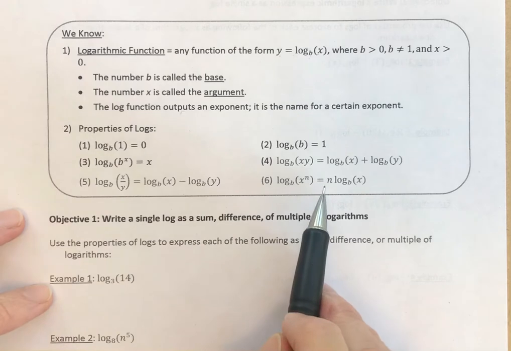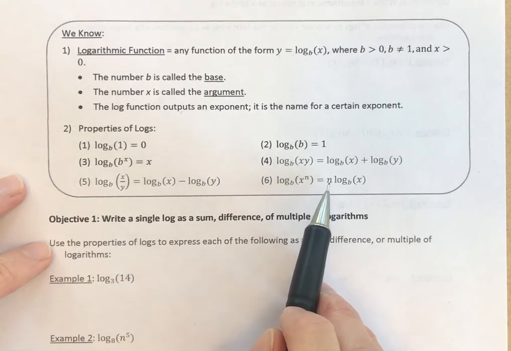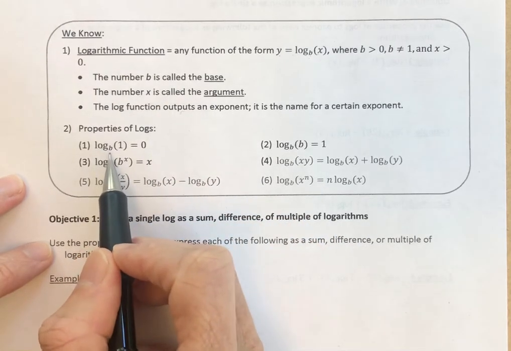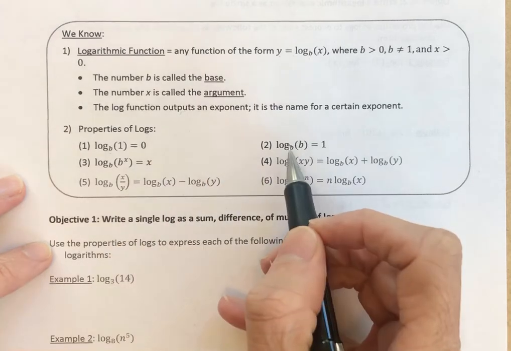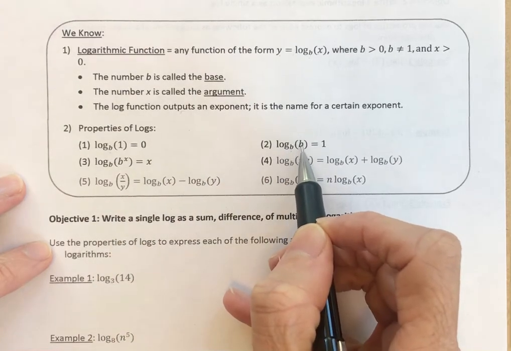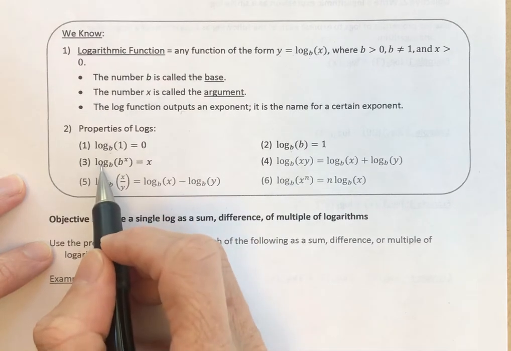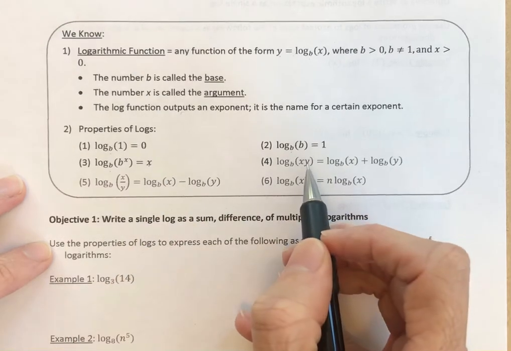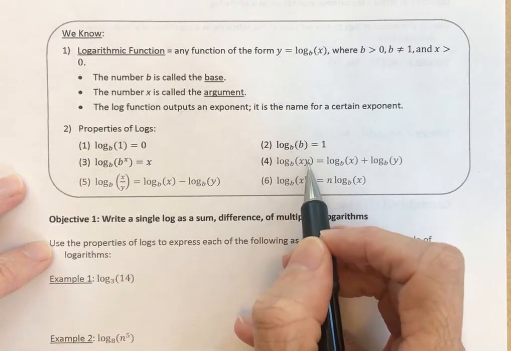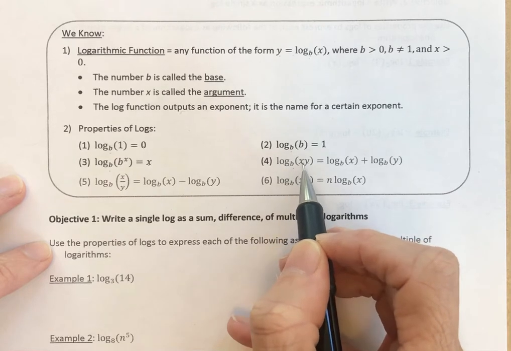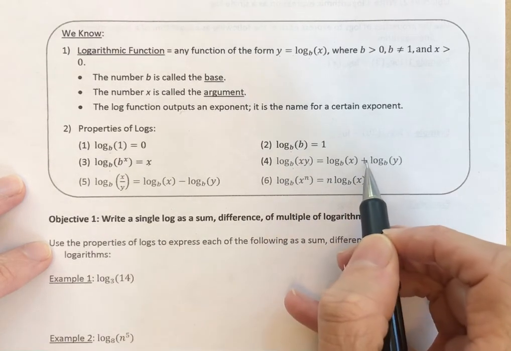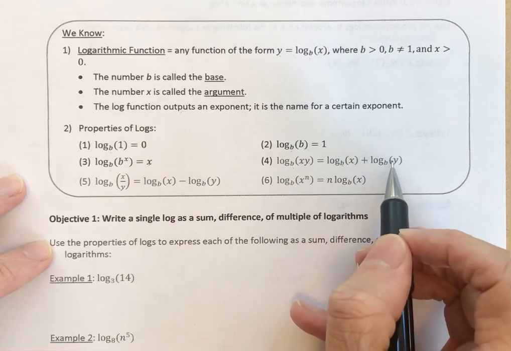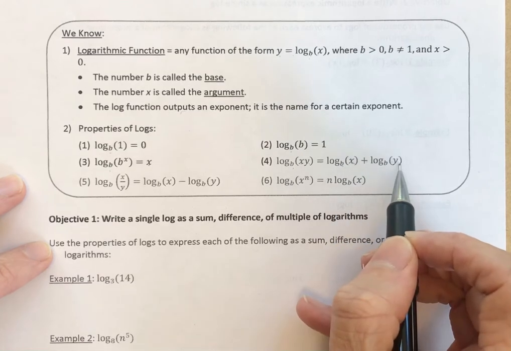And we also saw in our previous video lecture the properties of logs. I'll go through those briefly here. The log base b of 1 is 0. The log base b of b is 1. The log base b of b to the x is x. And then the product property: the log base b of a product is equal to the sum of the logs base b of the factors.